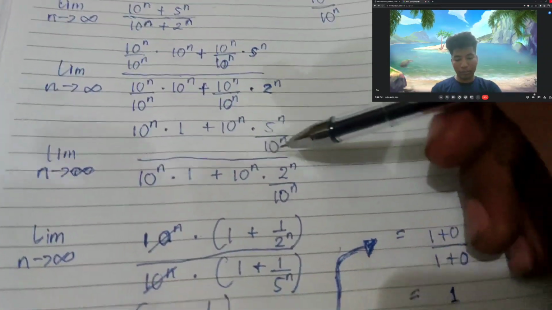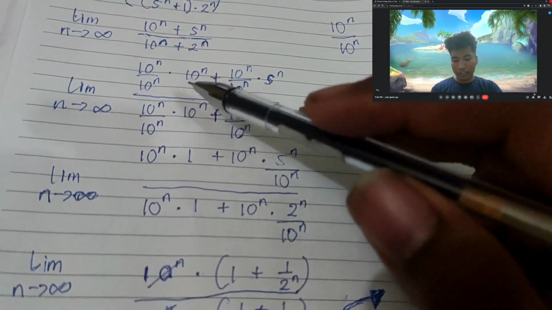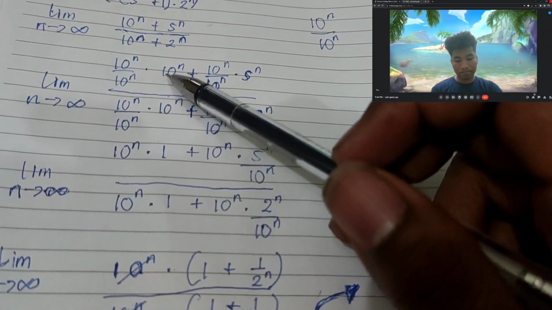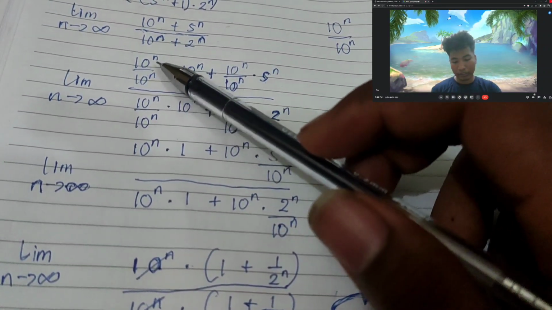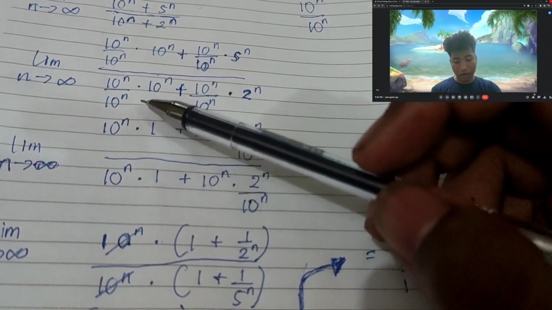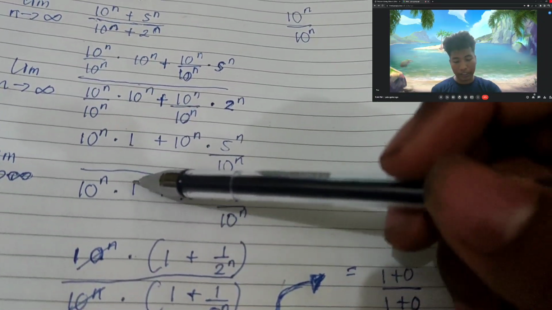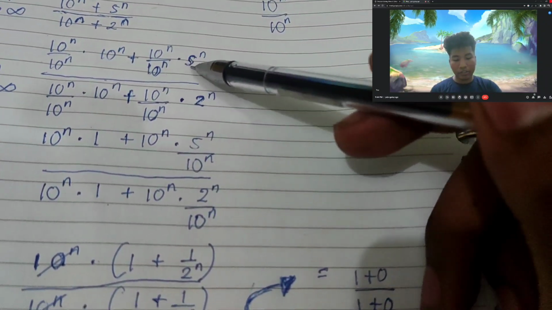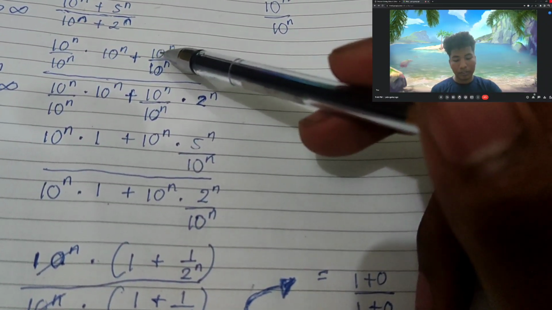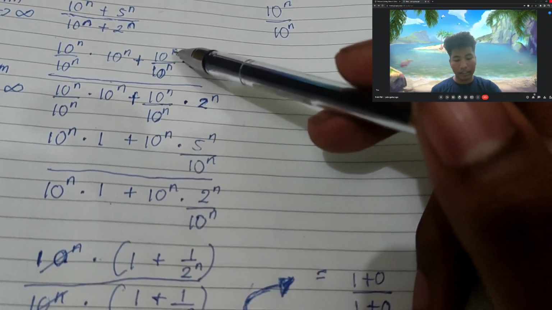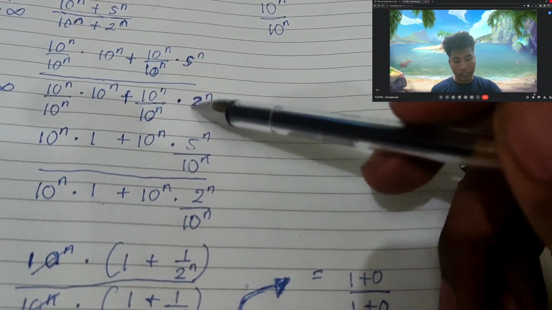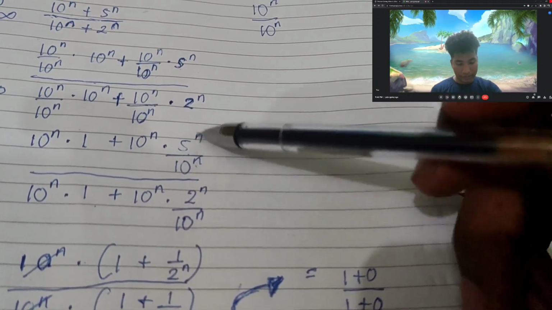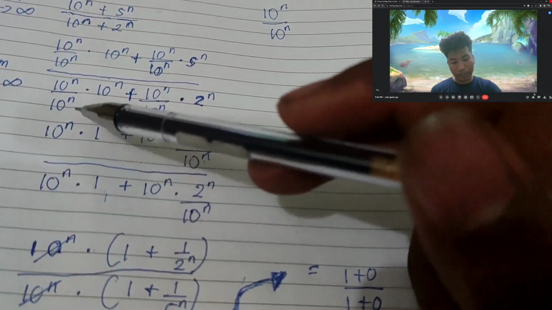So we simplify it again. Here, 10 to the n over 10 to the n is 1, so 10 to the n times 1, plus 10 to the n times 5 to the n over 10 to the n. The same with the denominator.